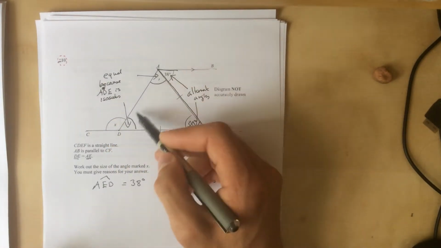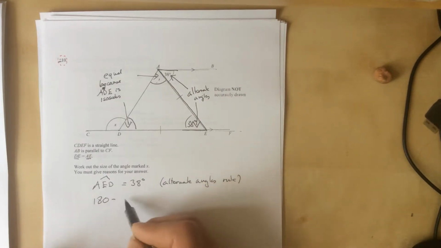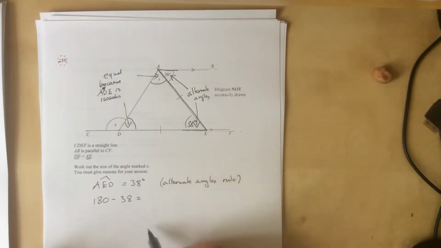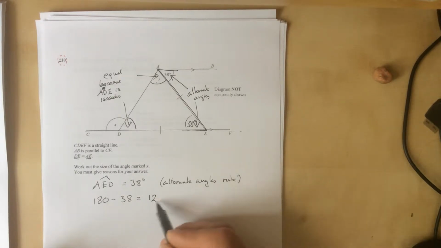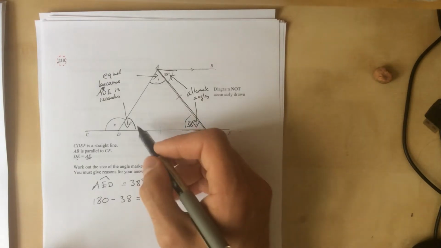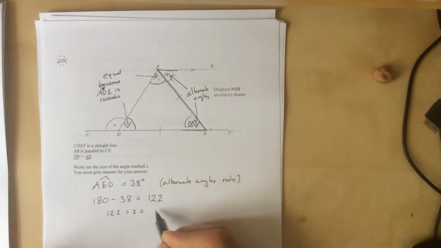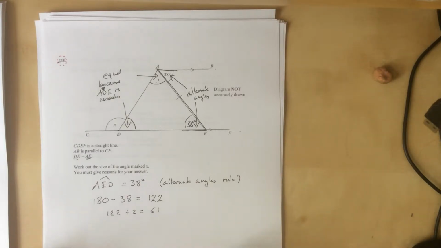So that means that these two altogether add up to 180 minus 38, which is 122. So if those two together add up to 122, then one of them is going to be half of that, which is 61.